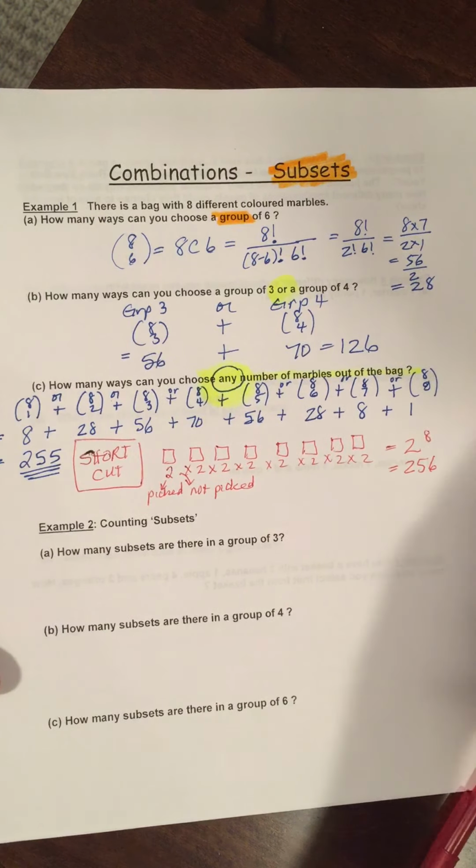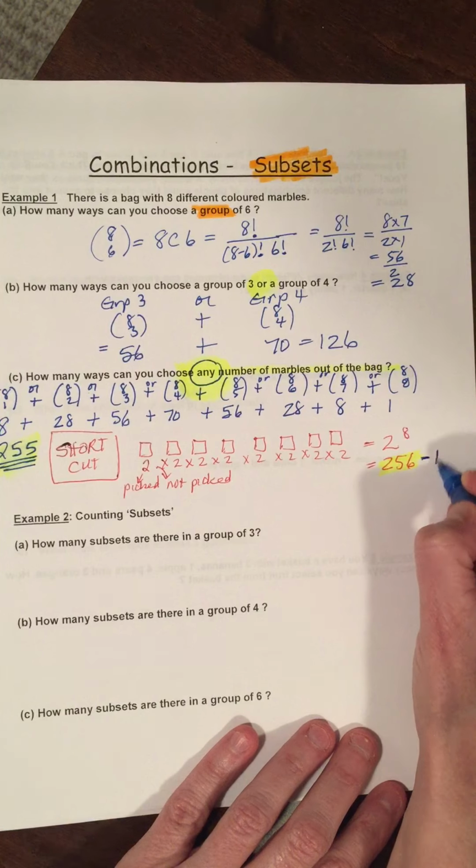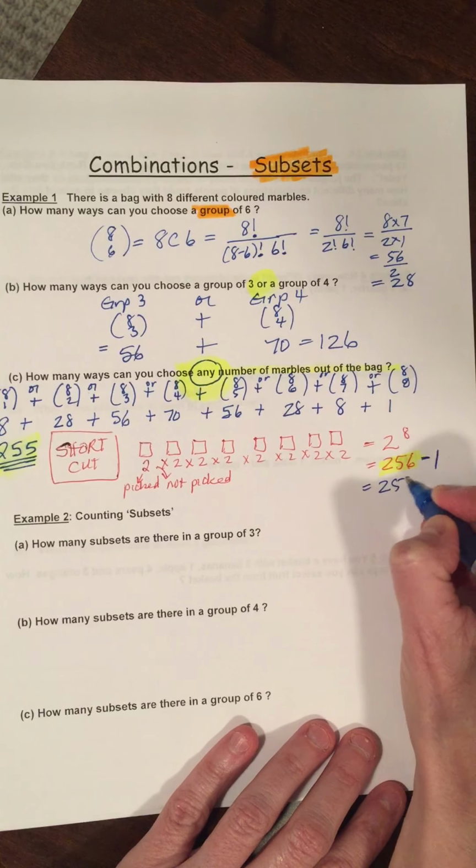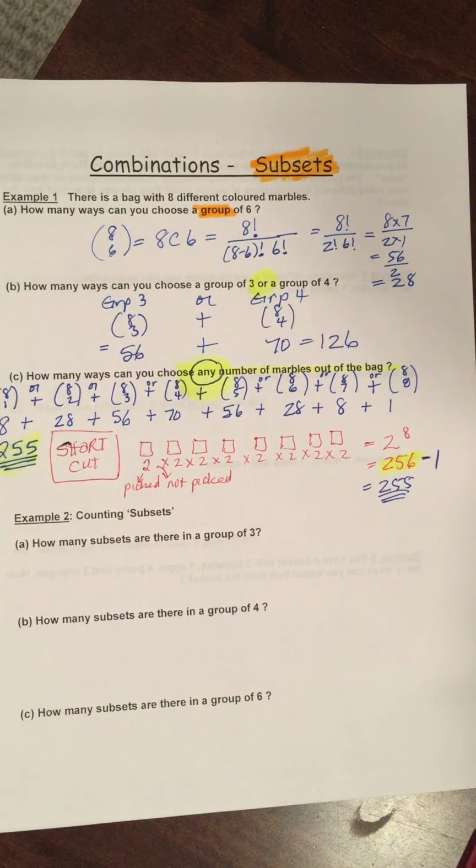Uh-oh. Did I do something wrong? I know the answer, according to the long way, should be 255. But my shortcutty way got me real close, but not exact. Anybody got an idea of what you should do? Well, I'm hoping that most of you will say, okay, Miss Martel, just subtract 1. And then you'll get the answer.